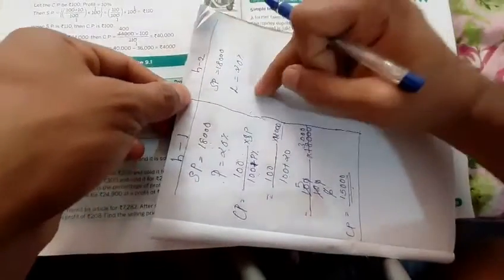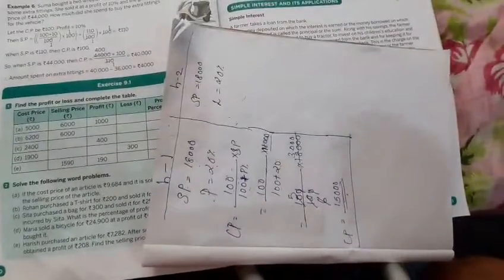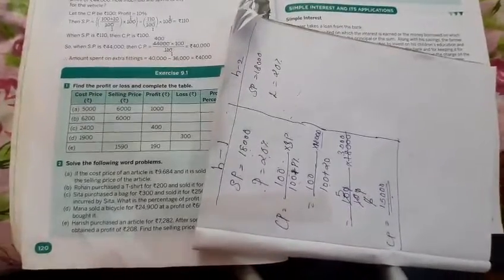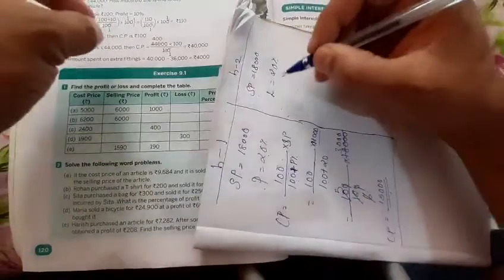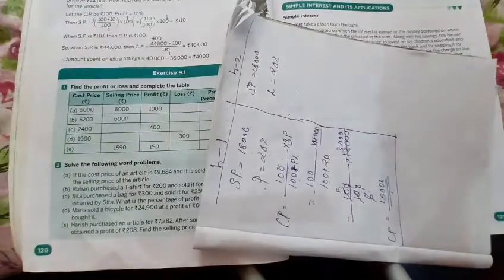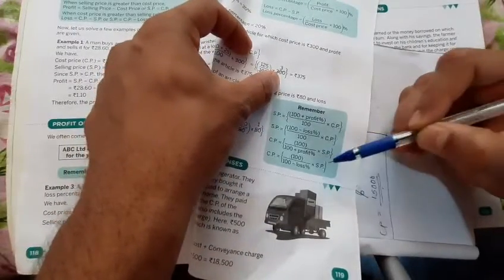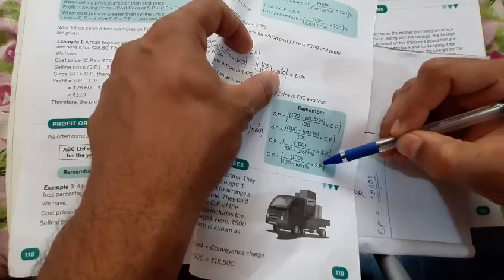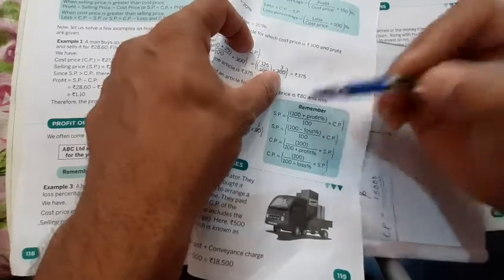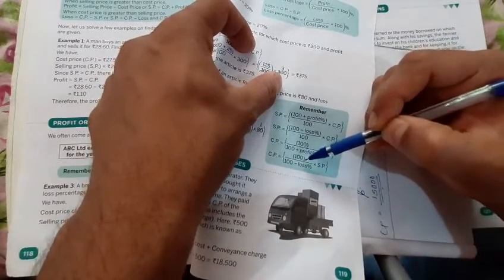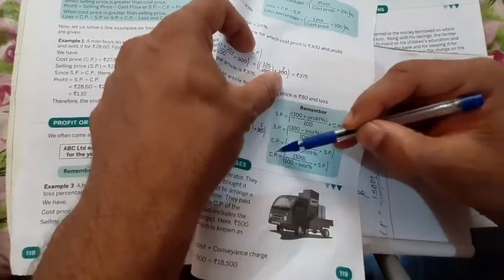Now we have to find out the second horse's cost price. How can we find it? In this question, it is already given. What is given? They said it is a loss of 20% and the selling price is 18,000. So two things are given here: the loss percentage and the selling price. So we have to use an equation to find the cost price.